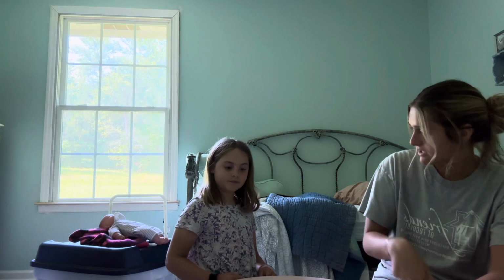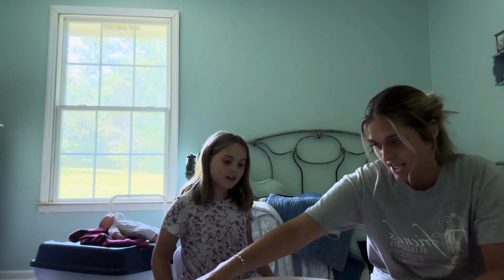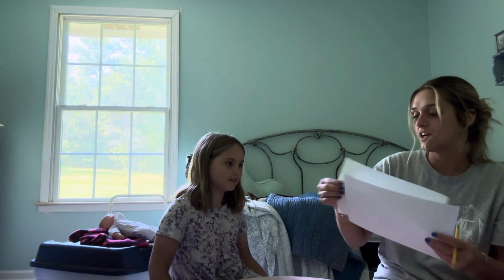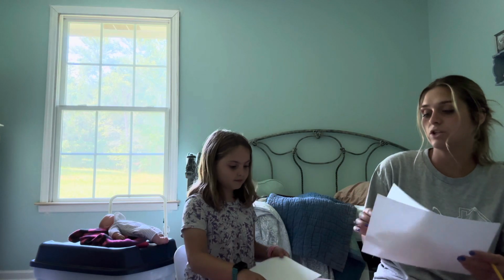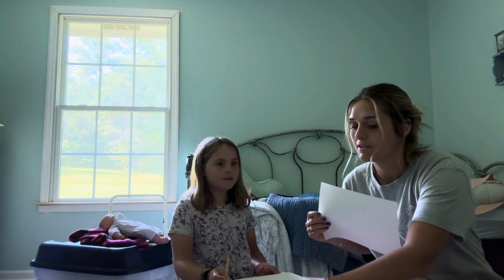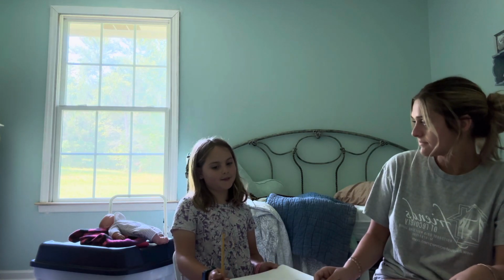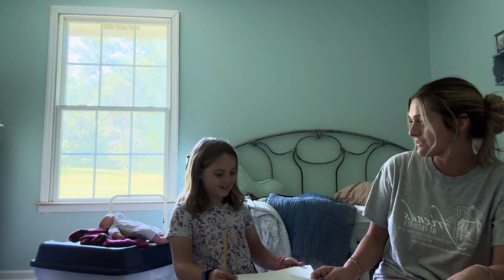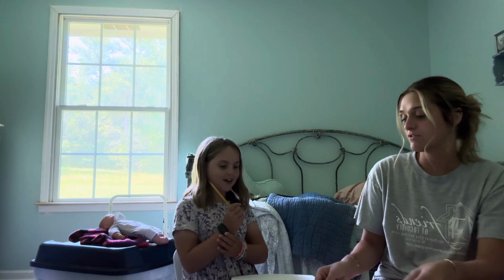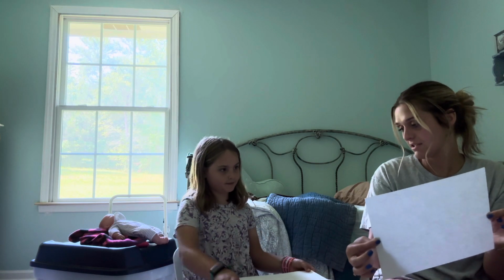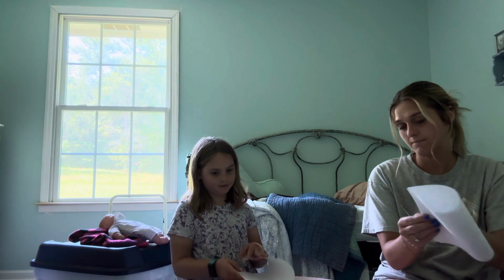Okay, does this make sense? Yes. Let's do one together. It all makes sense. Great. Okay, what do you feel confident in? What do you want to write about? I want to write about a peanut butter and jelly sandwich. You want to do that too? Yeah. All right, let's fold our paper. So take it like this. Fold it like this.